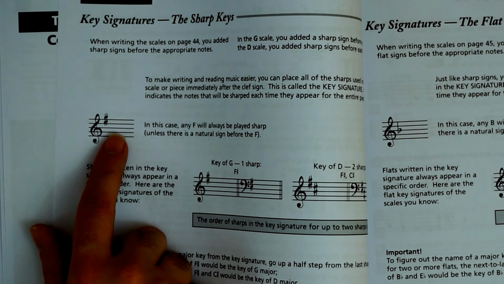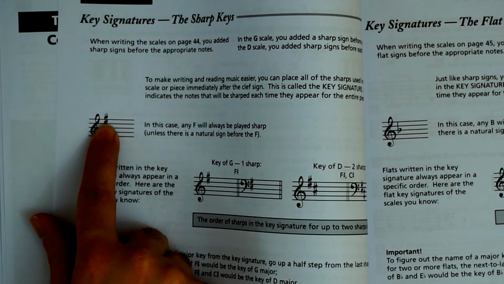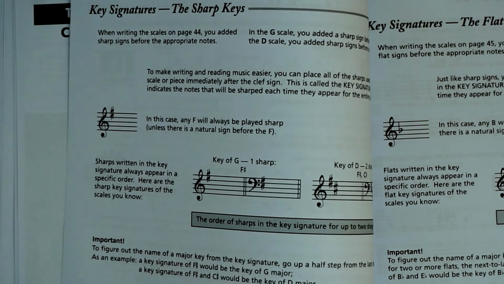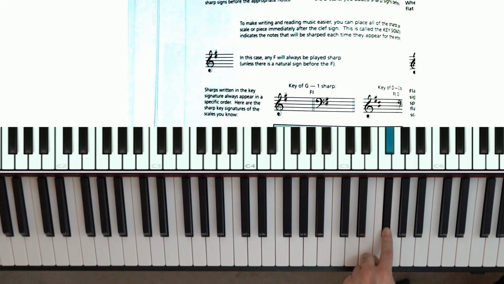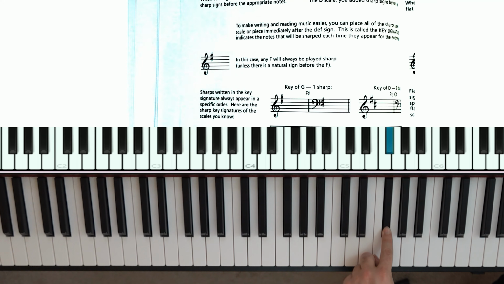Now, if you want the secret sauce on how to figure this out even quicker, find the note that's sharped. There would be a note F there, like we talked about. Go to your piano and play F sharp, that note. All you've got to do is go up 1 half step, and that gives you your answer. So the key of G has 1 sharp, F sharp.